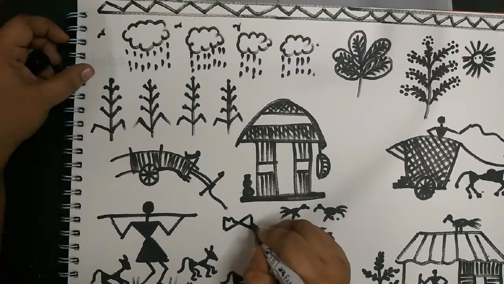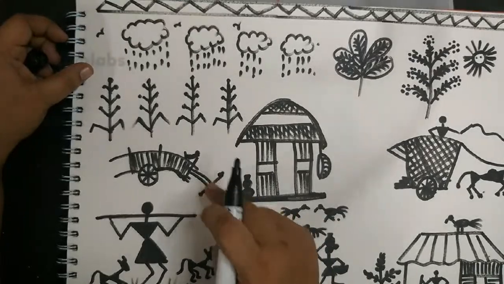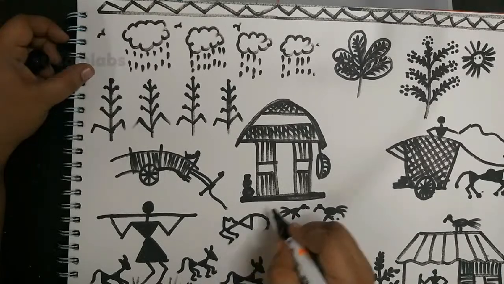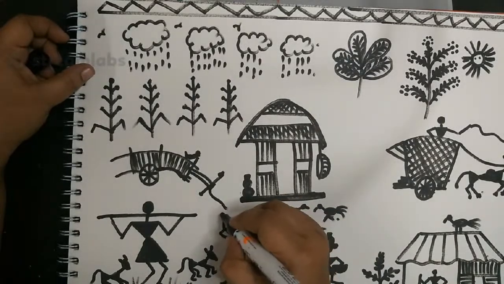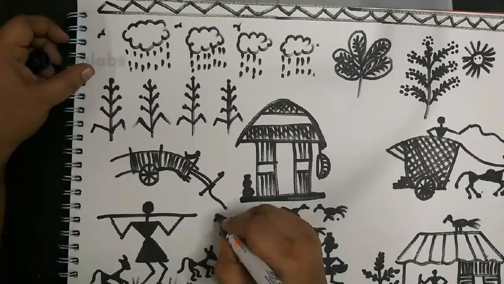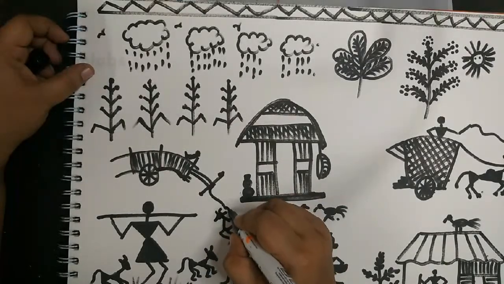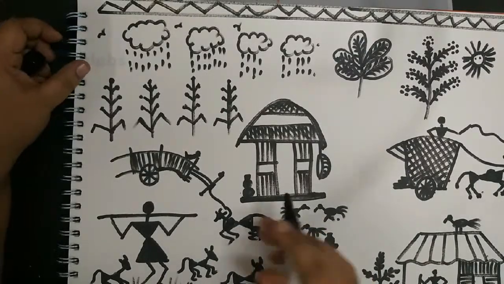I should have used a sketch pen to make it more, because there should be two cows to hold it, isn't it? But you guys can do two cows. Okay, neck, and then his face. Yes, and his neck is connected here, and this is the tail.